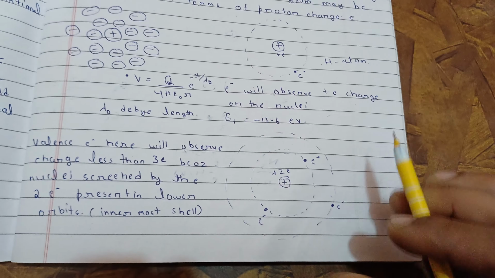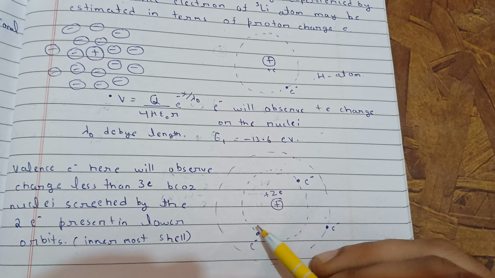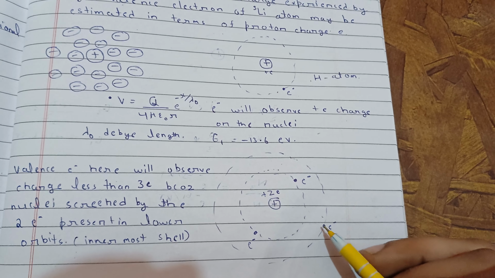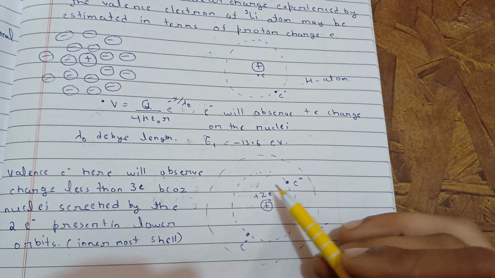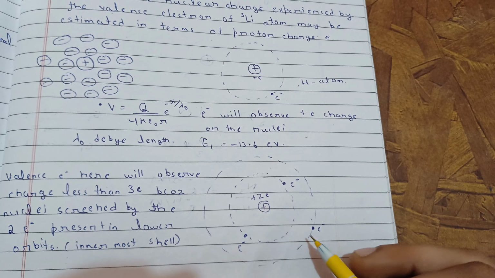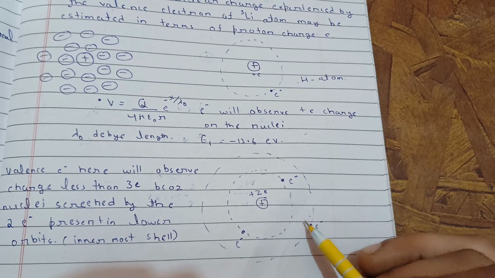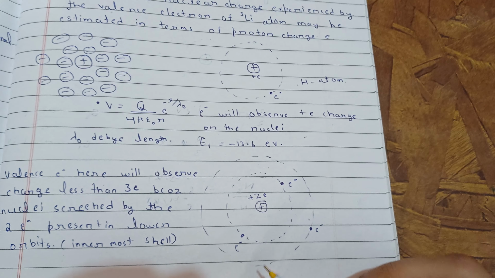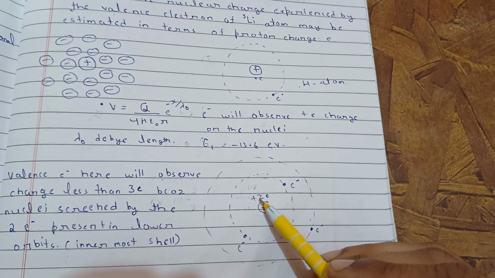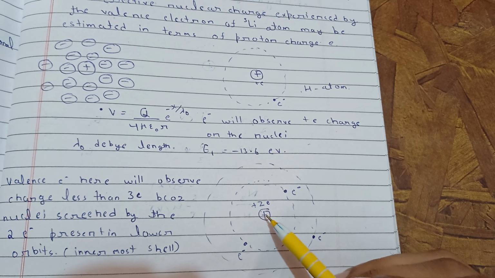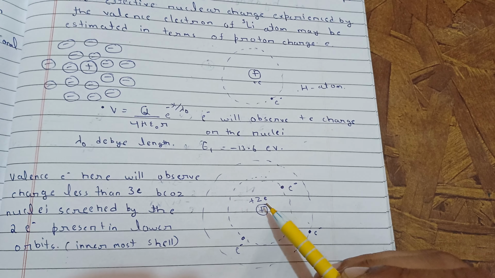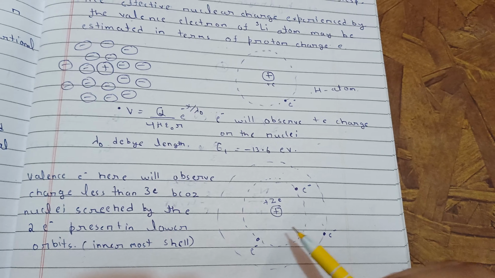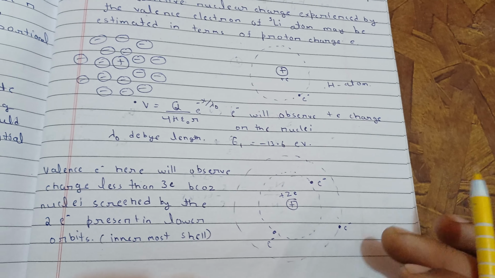But if there is this lithium atom, then there will be two electrons inside the first orbit, and the third electron is in the second orbit. So this electron will feel screening because of these two electrons inside. We need to find how much charge this electron is experiencing. It won't feel this as just 3e. There will be 3 protons inside lithium, but it won't experience 3 protons; it will experience a little bit less. We need to find that amount.